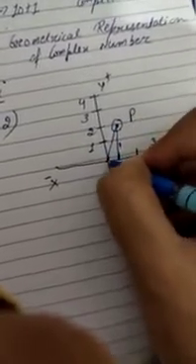Now we will represent the point (1, 2). On the x-axis 1 and on the y-axis 2. This is your point P. Join P with 1 and the same P join with the origin. We have to join it with the origin also. So this is our representation of the complex number. Clear? We will solve one more question.